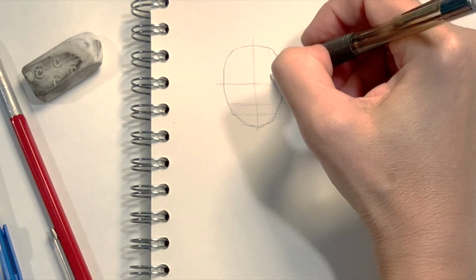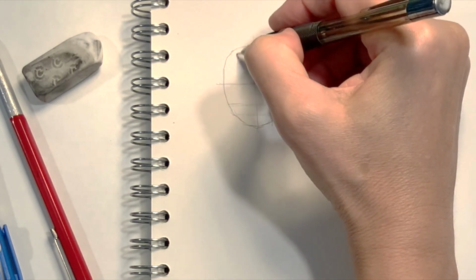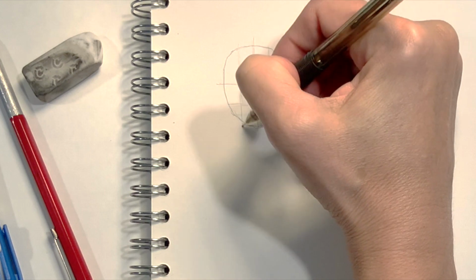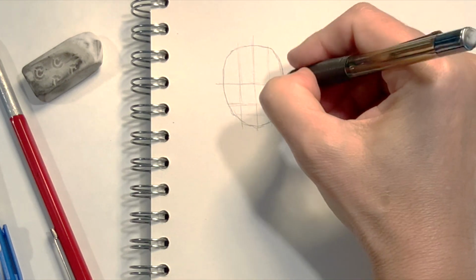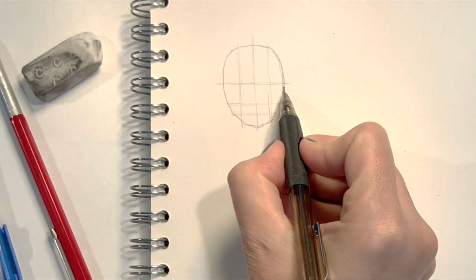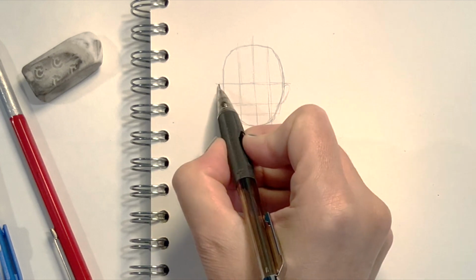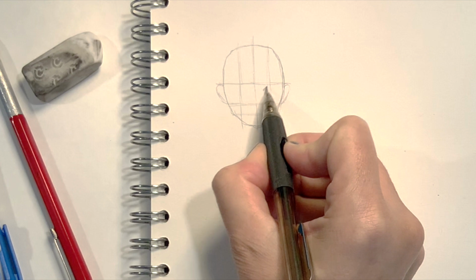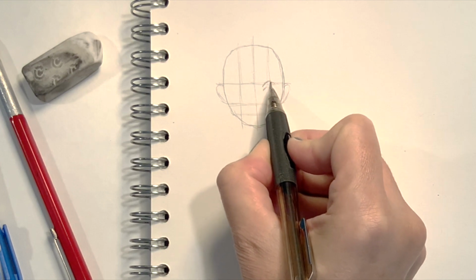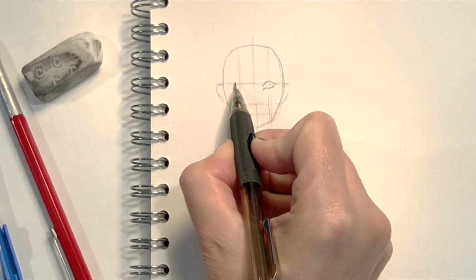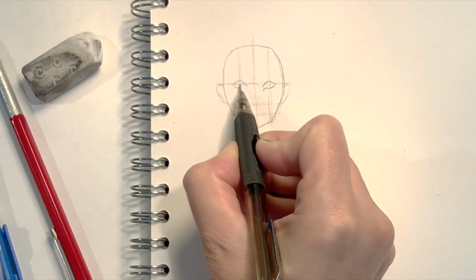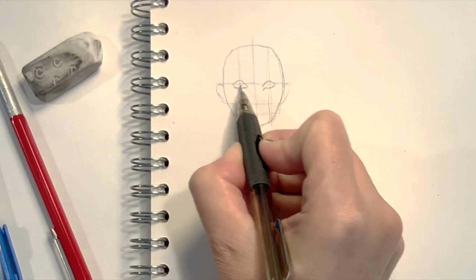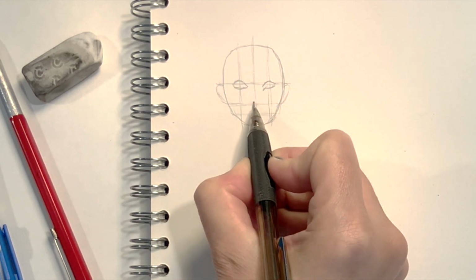If you divide this again, you end up with where the eyes should fall. It also tells where the ears should fall. Ears happen to come out about right there. So if you're going to draw an adult head, it'll be about like this. Or like almond eyes.